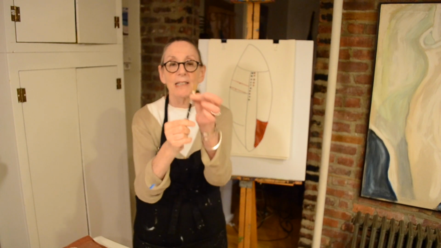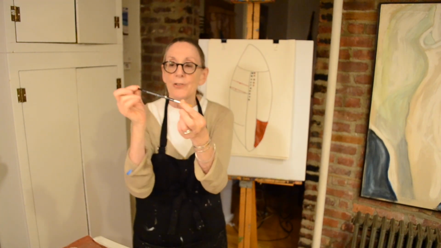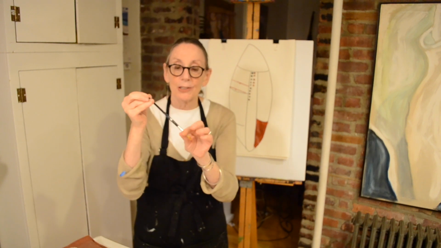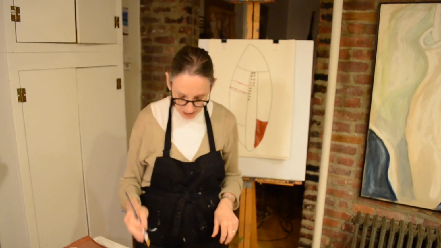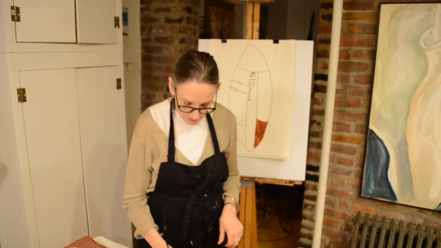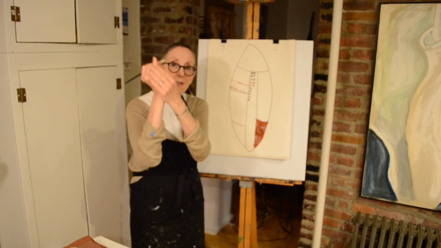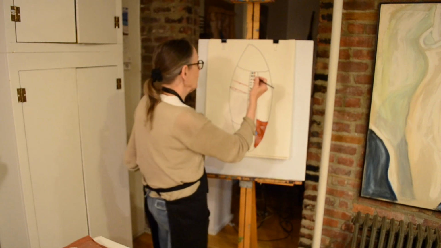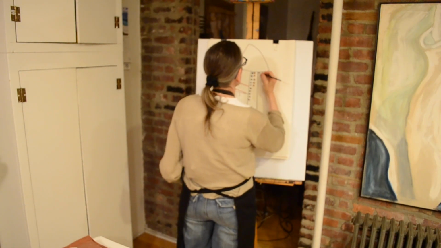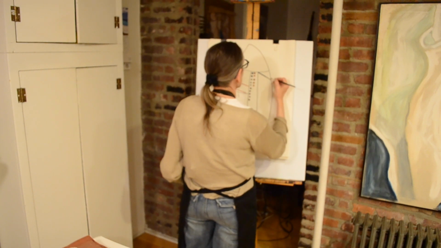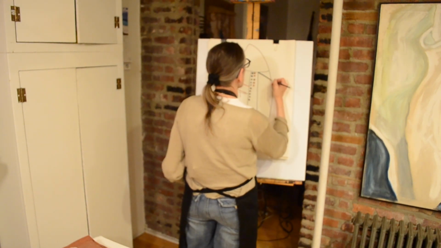One way to control fine detailed work is to hold the brush in this silver part. Do not hold it at the end of the handle. Hold it way down by the hairs of the brush in the silver part. Get your paint, and you want to rest the side of your hand on the paper, and it will enable you to do a very straight, careful line.